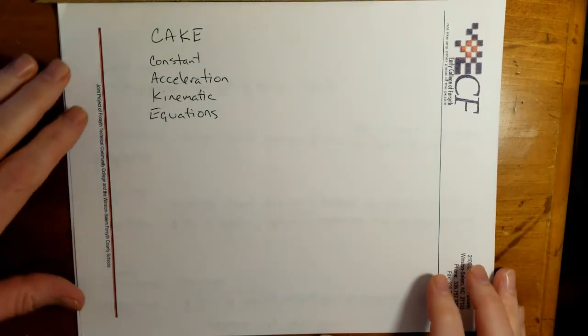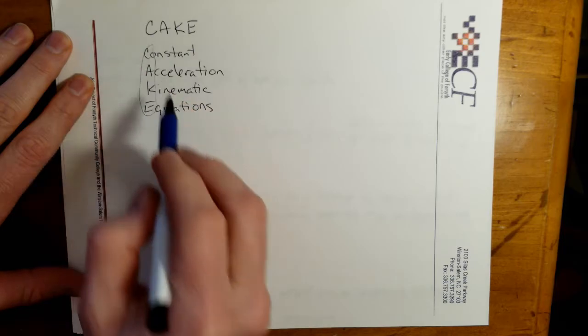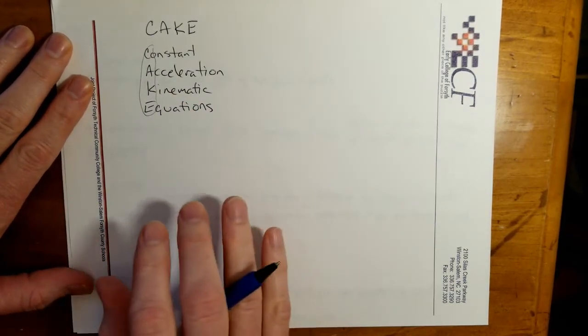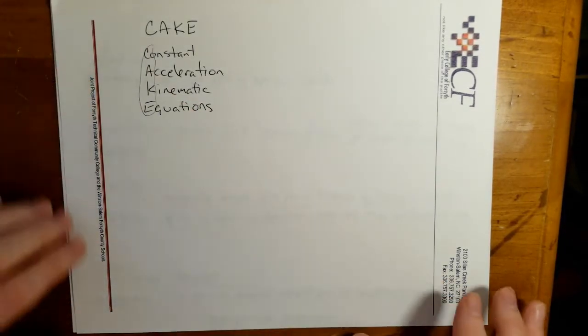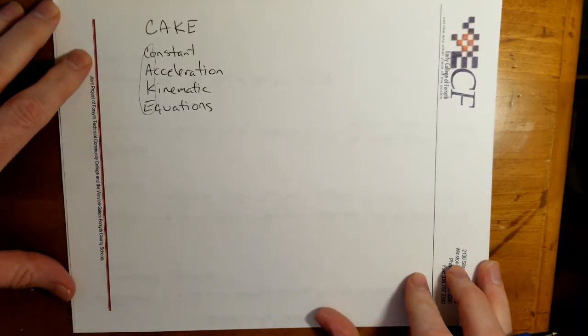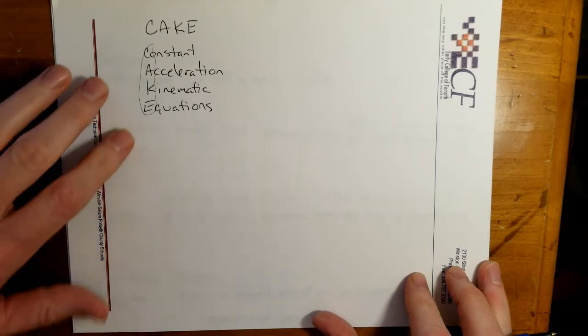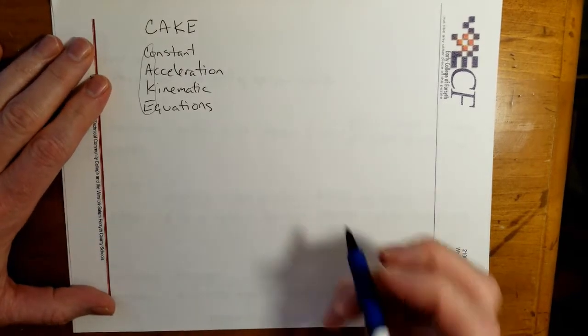So let's derive the CAKE formulas. CAKE comes from the acronym for constant acceleration kinematic equations. Note, these are not what will later in the course be referred to as the equations of motion. That is based upon Newton's second law, F equals ma. But these are constant acceleration equations.